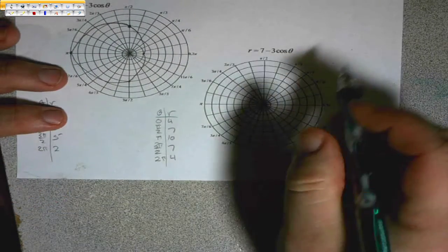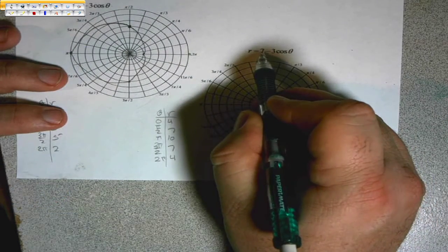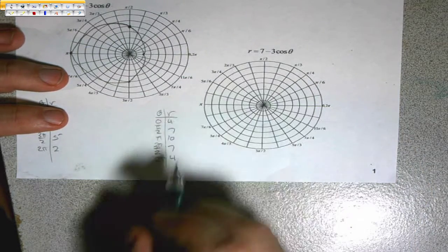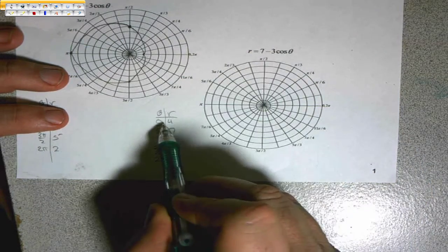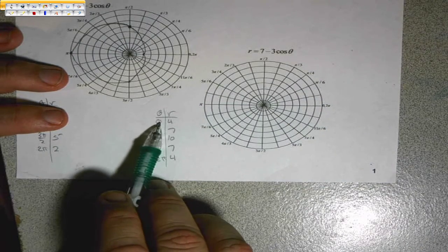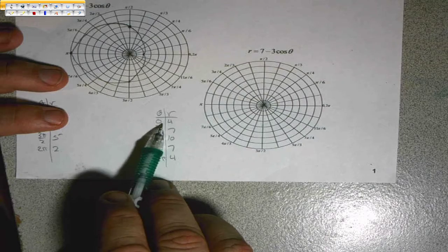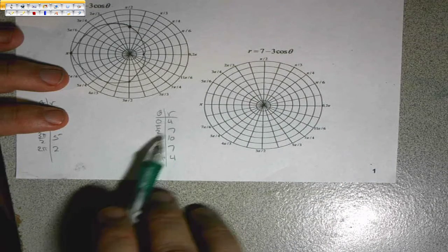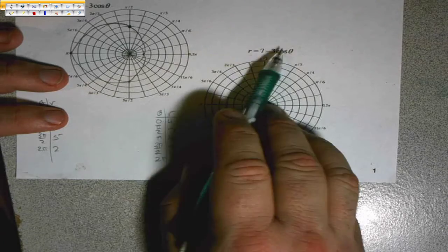Now on this one, 7 is 6 or more. It's double this number, which means we're going to have a convex limacon. All right, still go from 0 to 2 pi, counting by pi over 2's. So cosine of 0 is 1, so we get 4. 7 minus 3. Pi over 2 is 0, so we get 7. Pi is negative 1. That'll become plus 3.